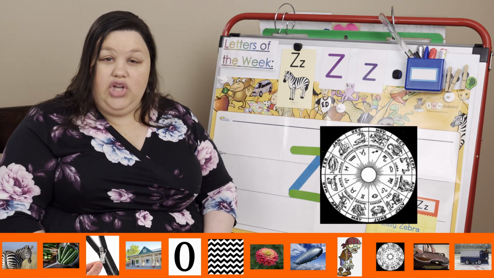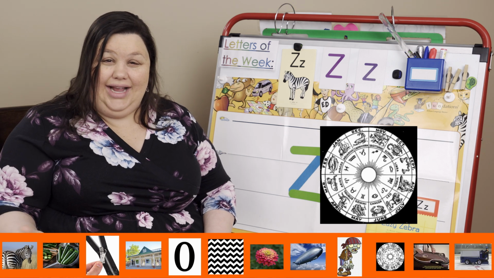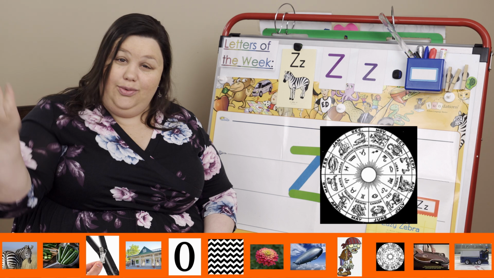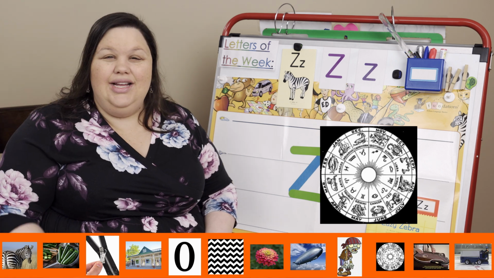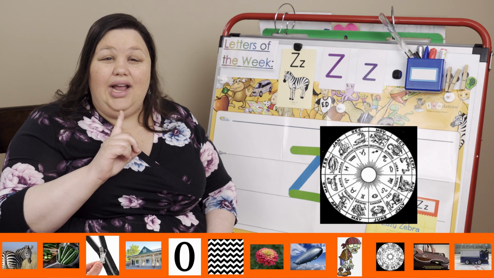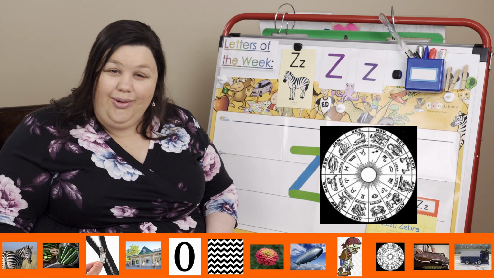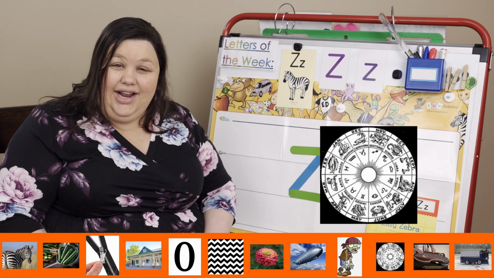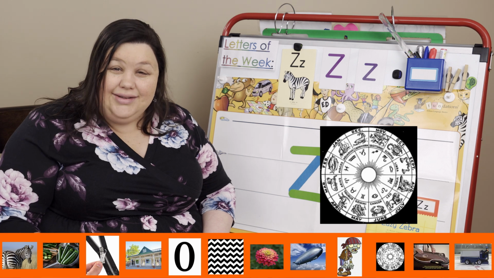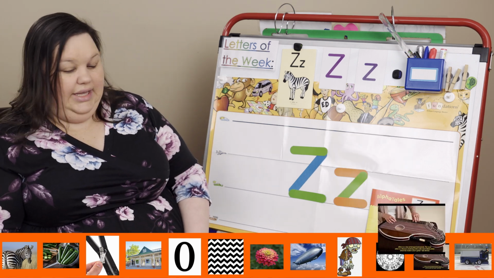Oh, zodiac. The day you were born, you are also given a zodiac sign. I'm a Gemini. So is Josh. We're both Geminis. Zodiac. It all depends on where the stars are in the sky when you were born. Ask your mommy what zodiac you are, or ask your daddy or grandma or grandpa and talk about zodiacs. It's always fun to do. Let's think of another one.